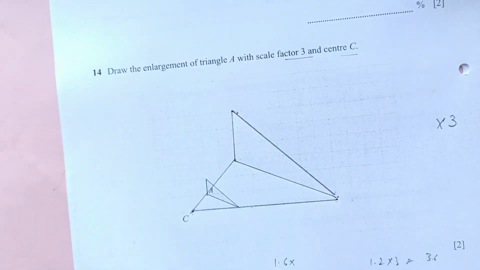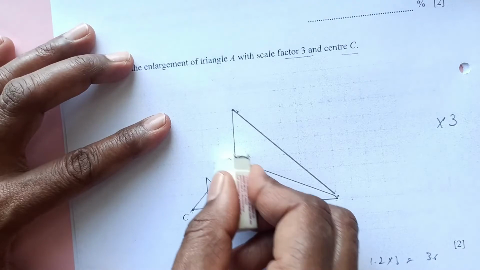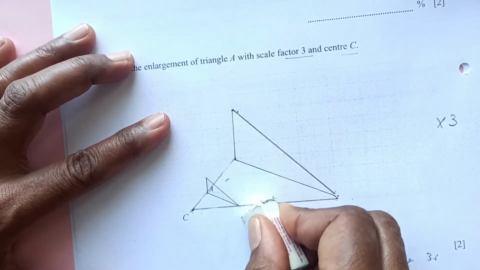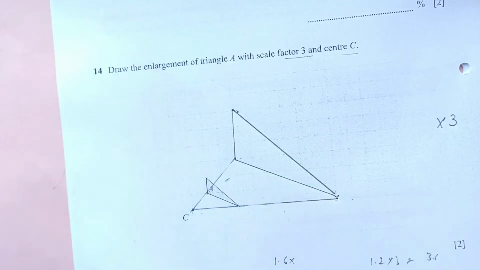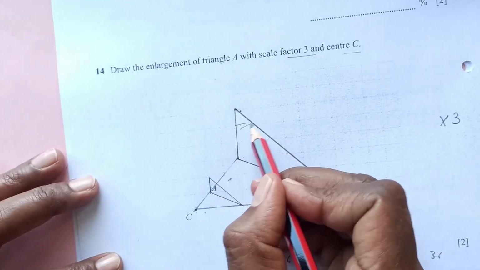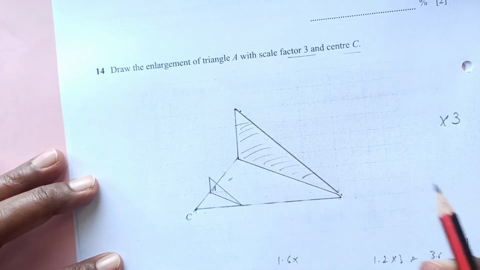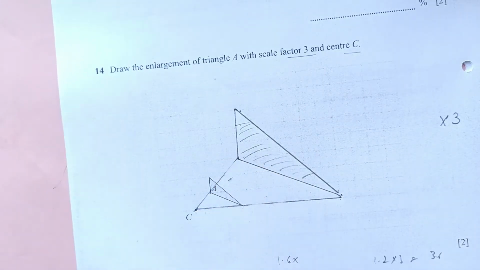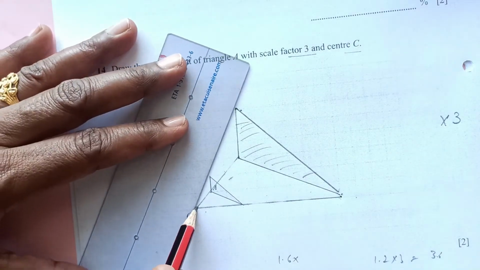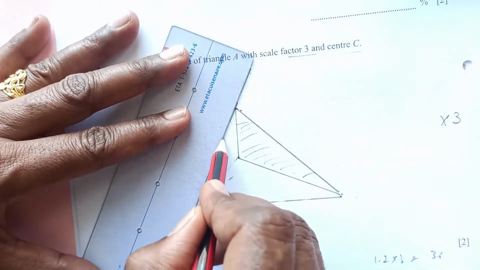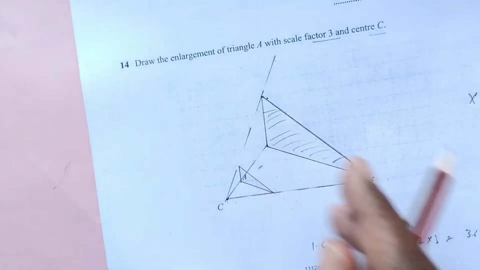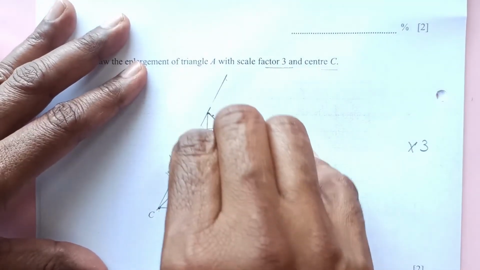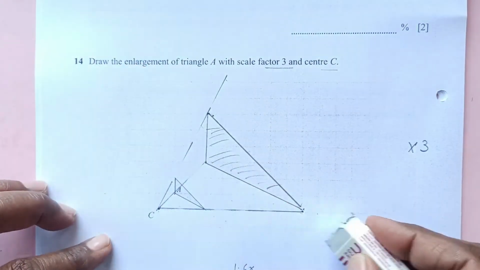So that's it. Sorry, you should make these lines dotted, otherwise you're going to get confused, these lines that we are making from the center. So this is our diagram that we got after the enlargement of scale factor 3 along the center C. You should make these dotted lines so that you can understand, right? This is not the line actually, this is our shape.